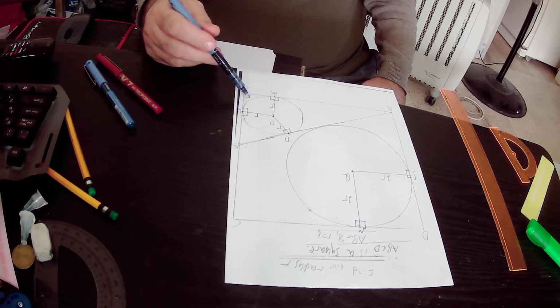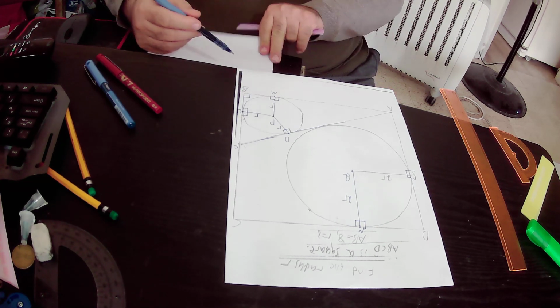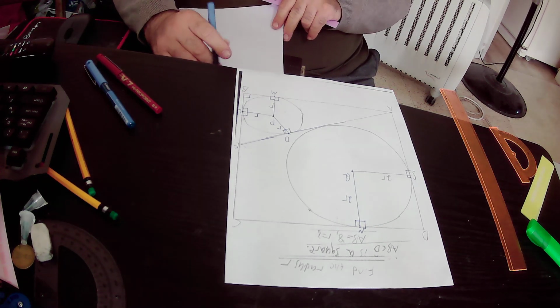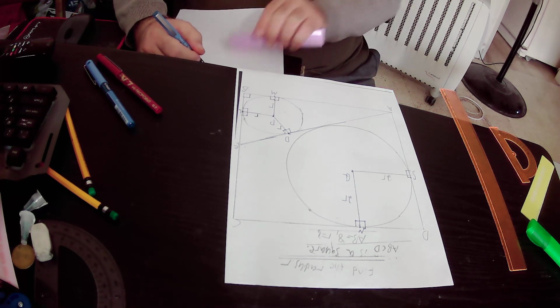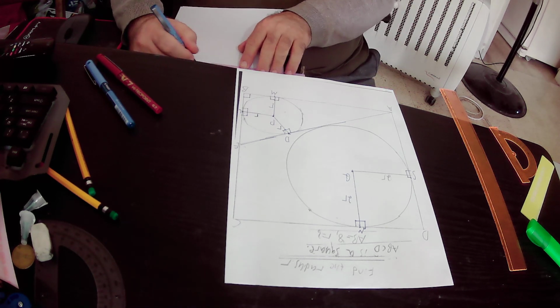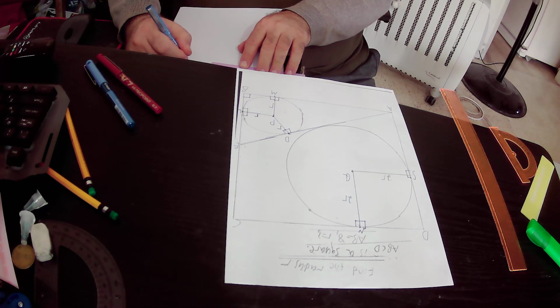So the sum of three right angles is 90 times 3, which is 270 degrees. Okay, we have three angles in quadrilateral PLMB that in total are equal to 270 degrees.